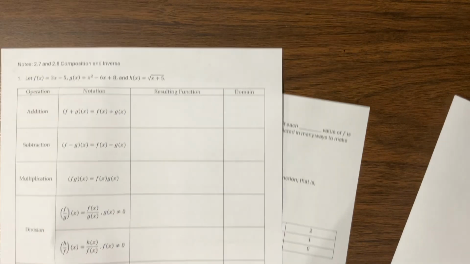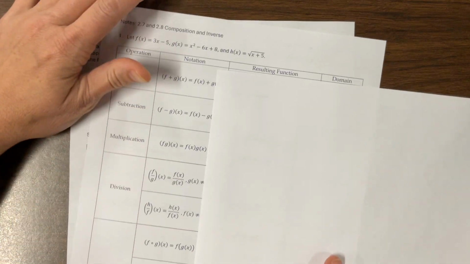I accidentally printed it two-sided and the paper bleeds through, so here we go.